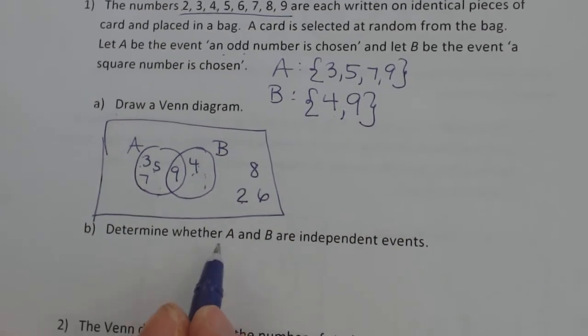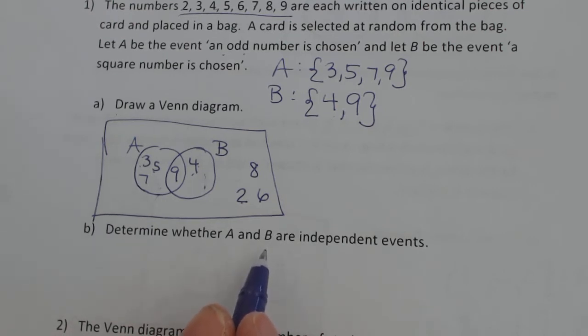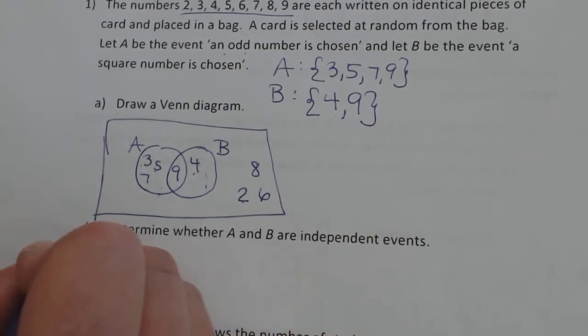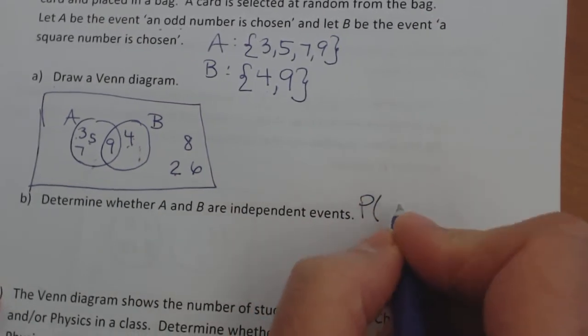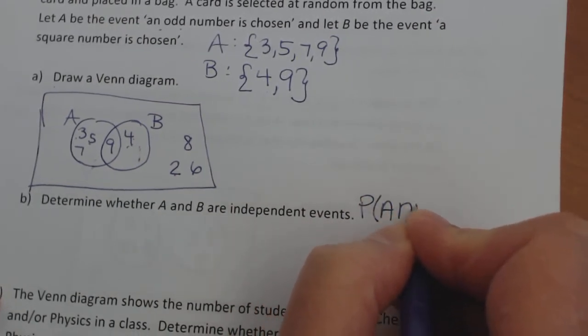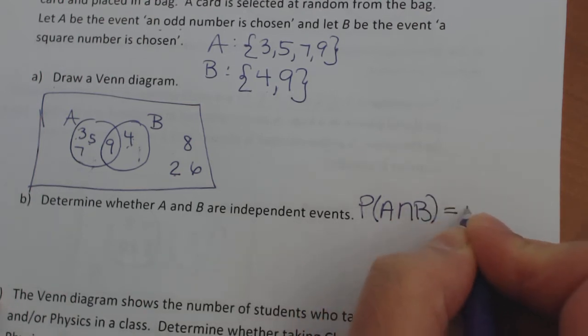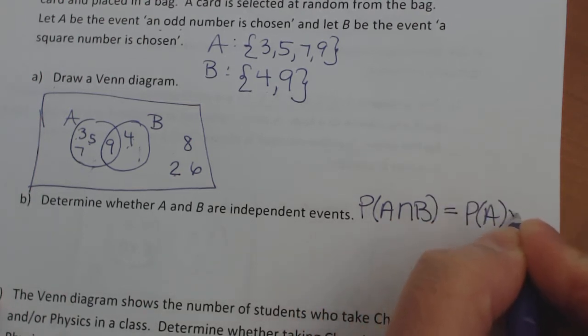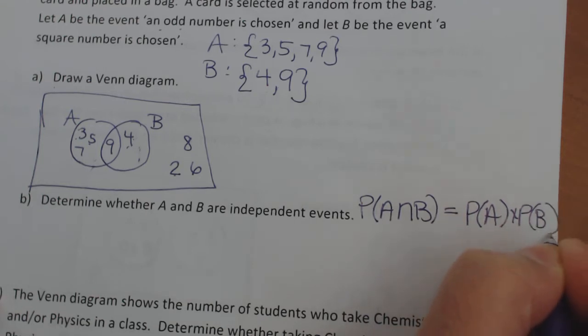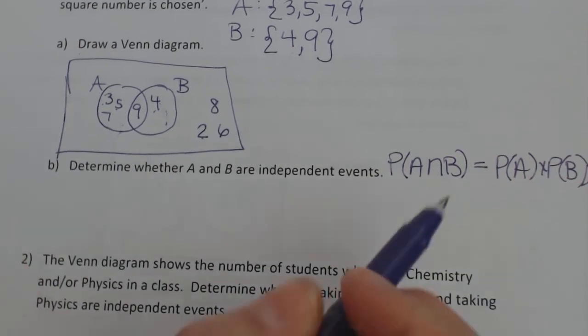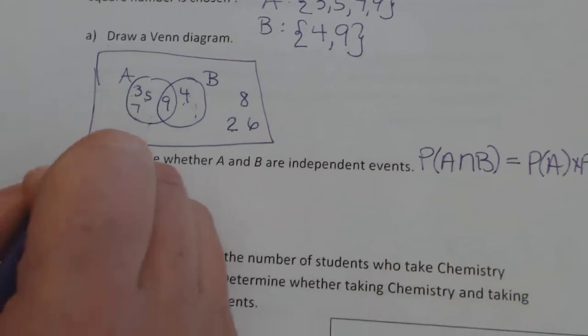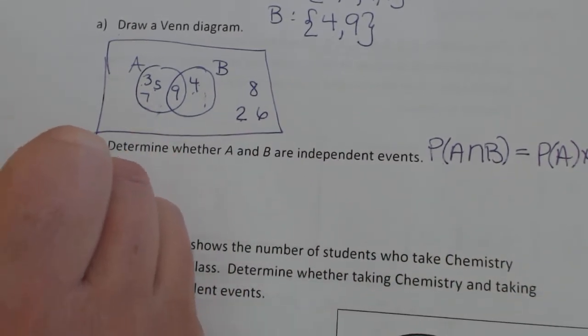So now let's determine whether A and B are independent events. What we're going to have to do is use this rule, and I'm going to write it here. We have to determine whether the probability of A and B happening at the same time equals the probability of A times the probability of B. So let's go find those probabilities and then see if it works. First, let's find the probability of A and B.